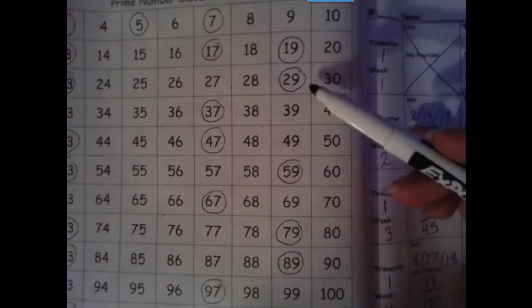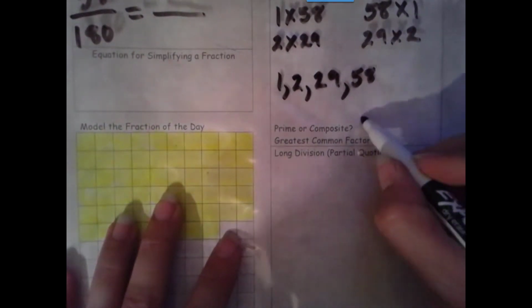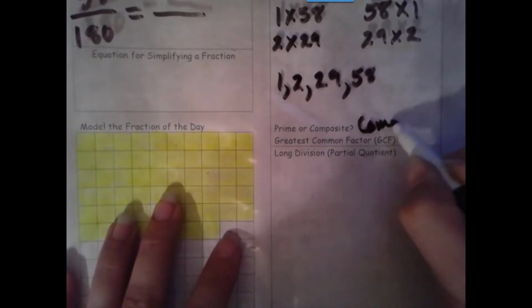I'm going to check to see if this second factor here may be prime. Yes, 29 is prime. So that means we have found all our factors because 29 will not break down anymore. So let's list our factors from least to greatest. 1, 2, 29, 58. We have 4 factors. That is more than 2 factors, so it is composite.